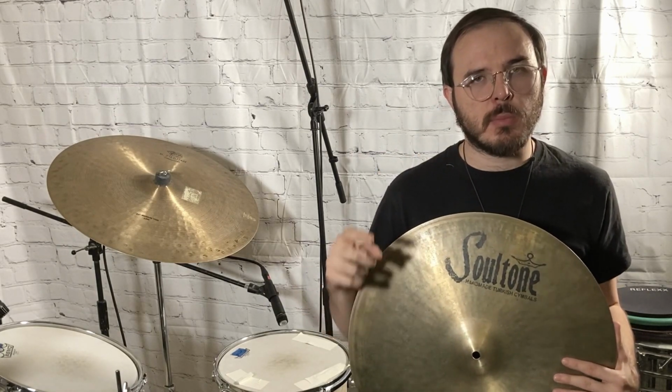Crash cymbals are also used to mark the structure of a song, such as transitioning from one part to the next and to emphasize a part of the song. We have learned 3 subdivisions so far. Now let's apply these to our drum fills.